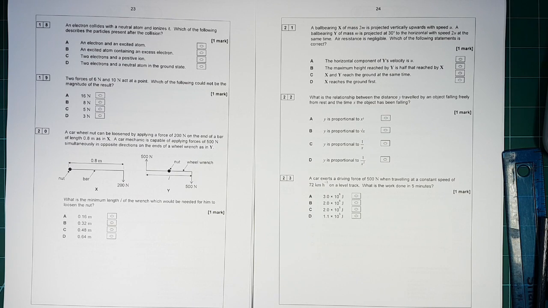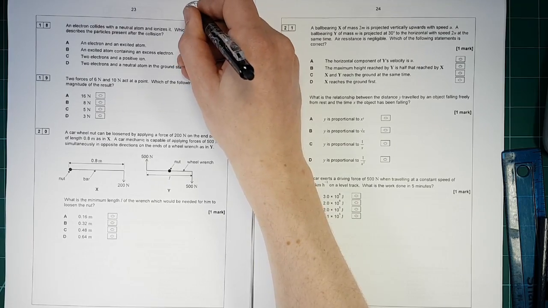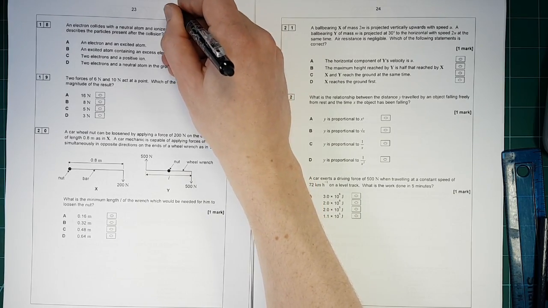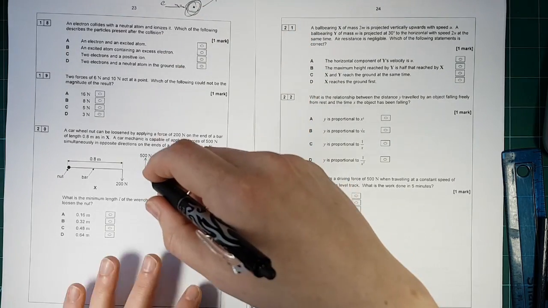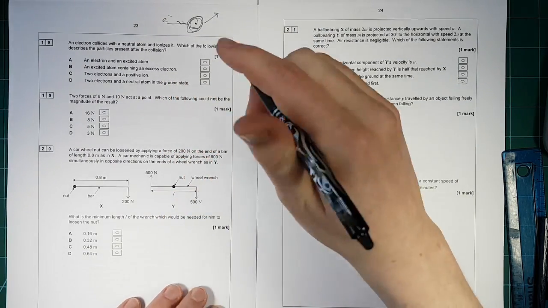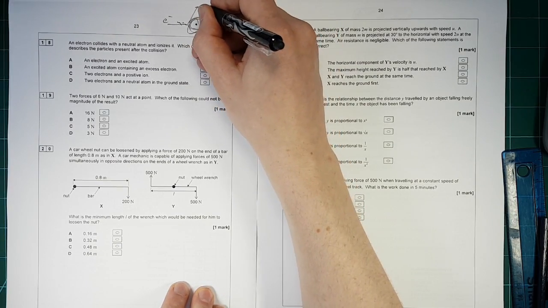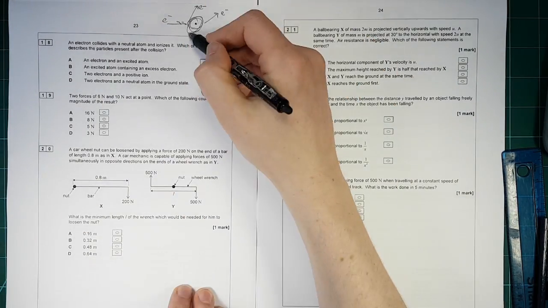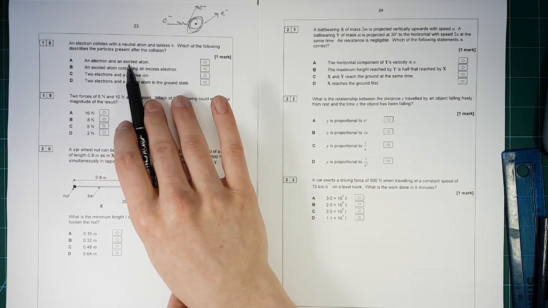Question 18. An electron collides with a neutral atom and ionizes it. Which of the following describes the particles present after the collision? So there's your atom, there's a nucleus, an electron comes in and it blasts that one off there. But it also bounces off as well. So it's bouncing off and it's kicking something else out as well. So an electron and an excited atom.